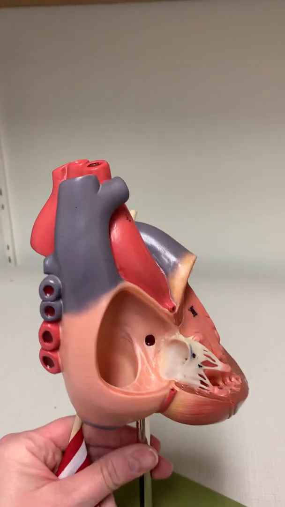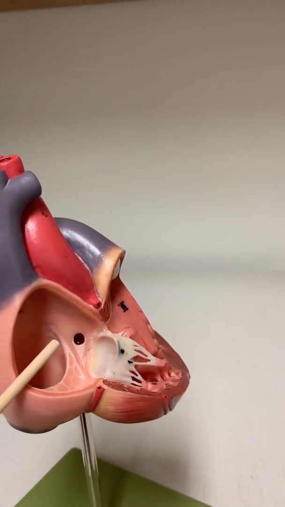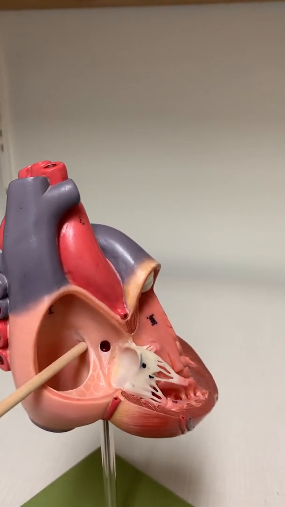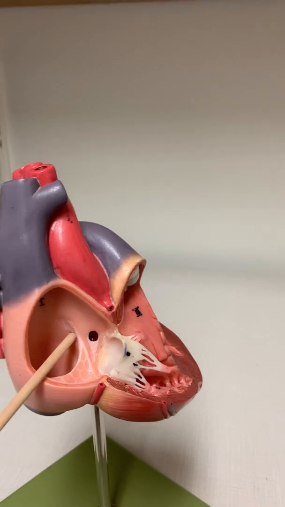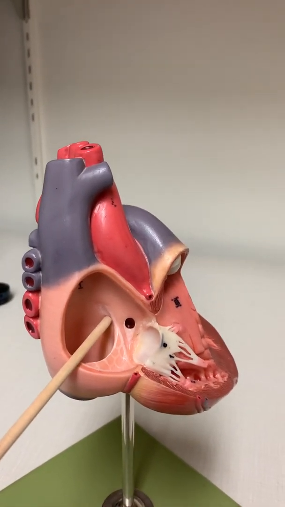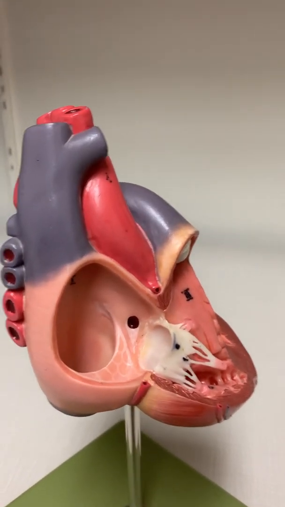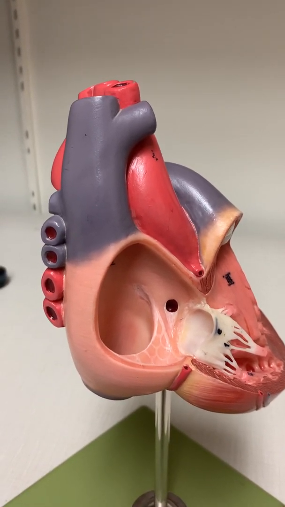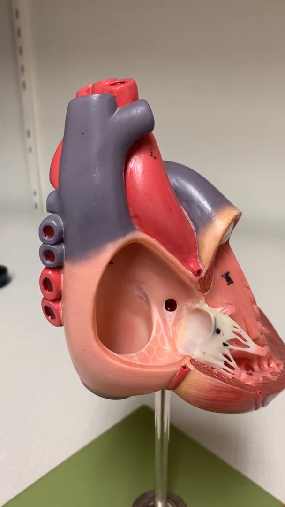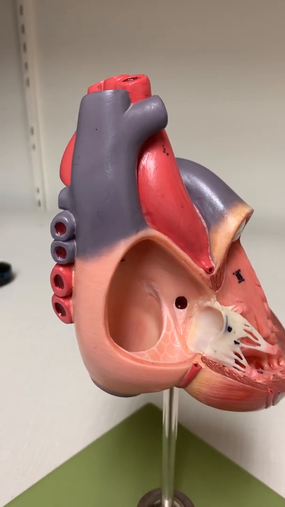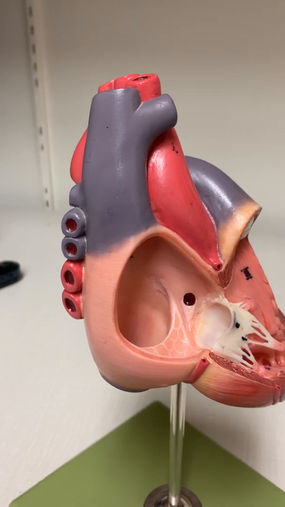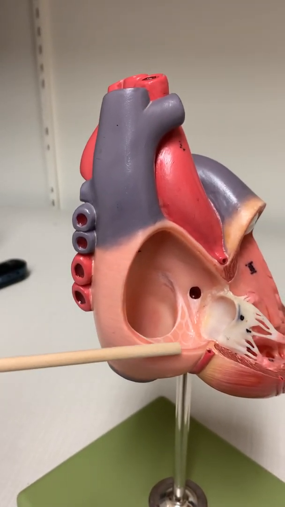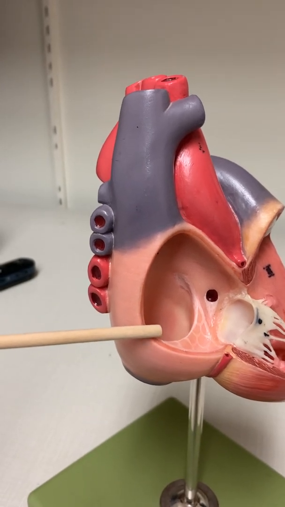It's not easy to see, but there's a little white, let's see if I can get it right there. There's some white tissue that's supposed to represent the fossa ovalis. Remember, that's going to close when we get into our first breath, but it was open between the interatrial septums during the fetal development.